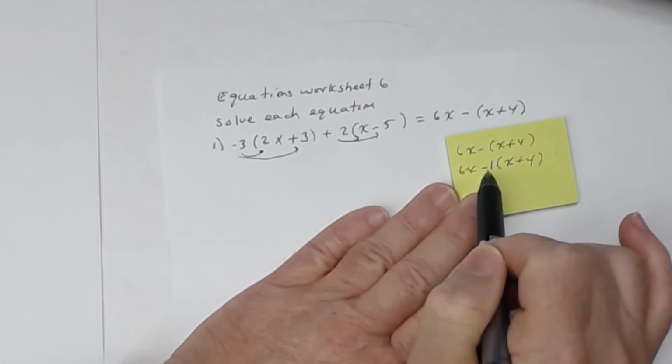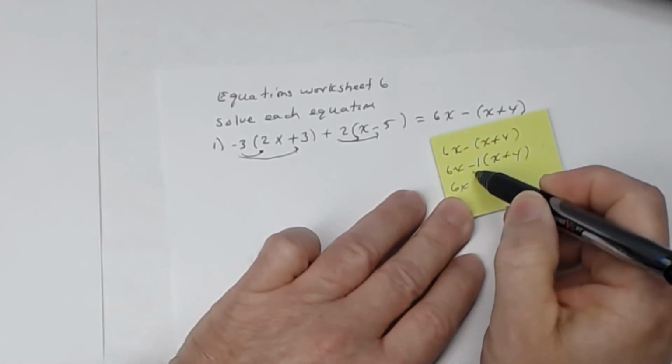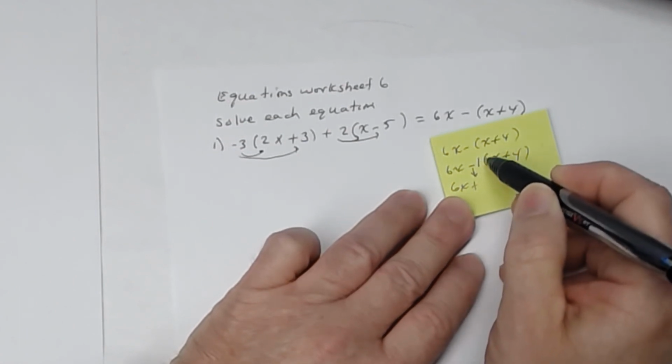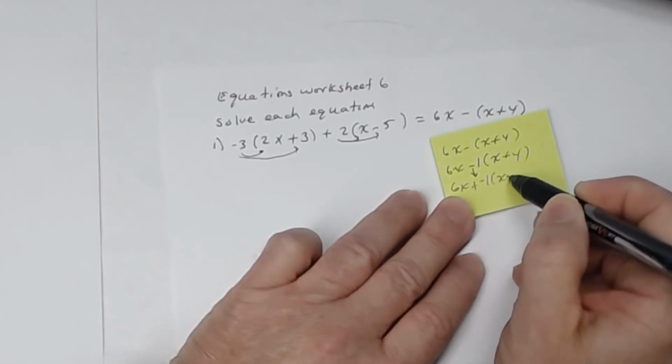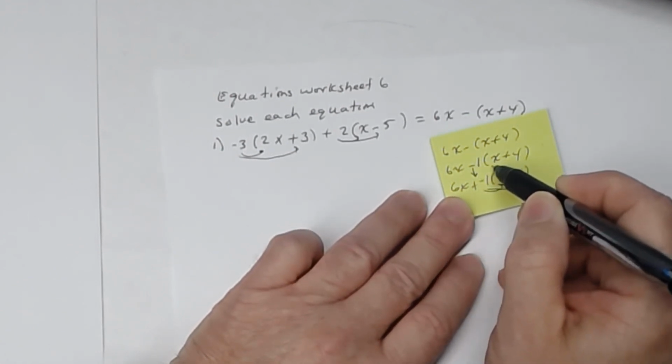If you want to change this into an addition problem, remember, subtraction is the opposite of addition, so you would say add, and then the opposite of 1 is a negative 1, and then x plus 4. Then you would distribute a negative 1, and you could have done that here as well.